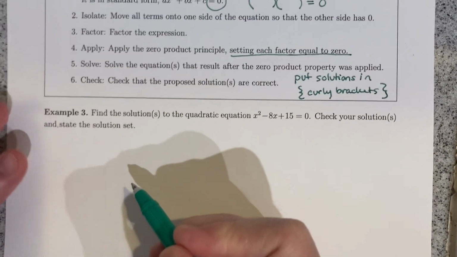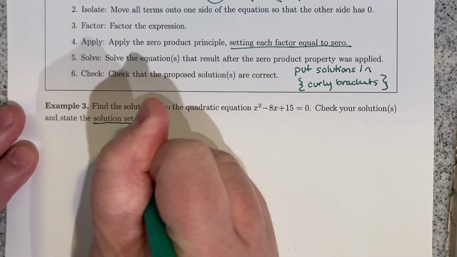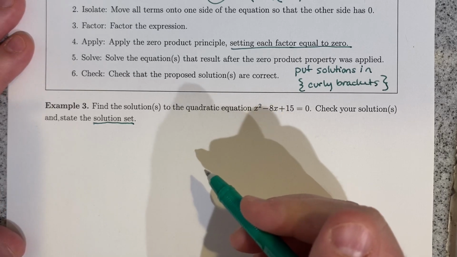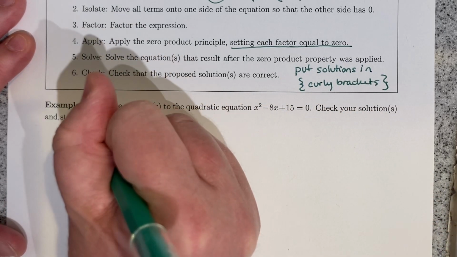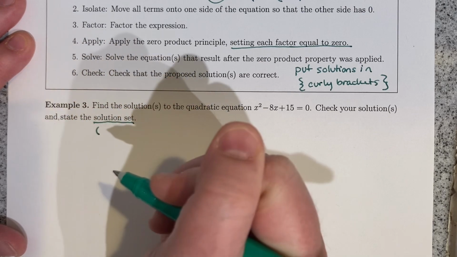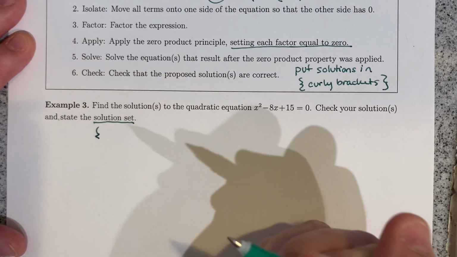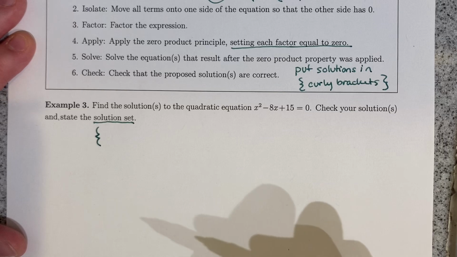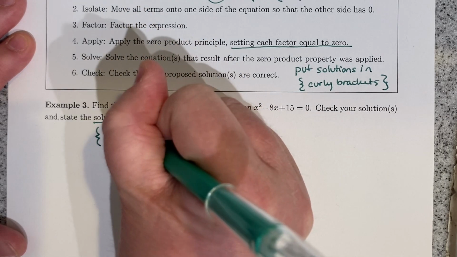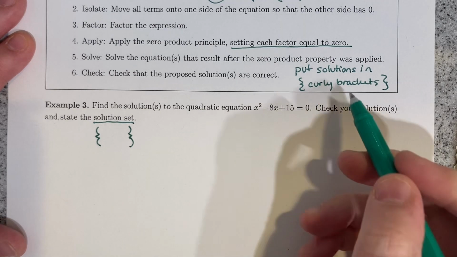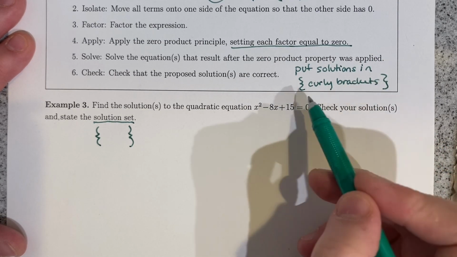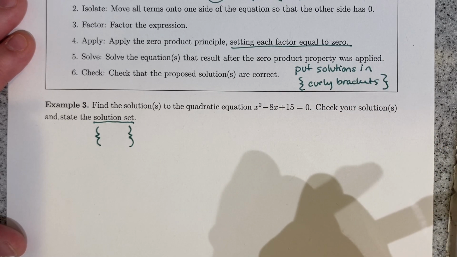That's what they mean when the directions say solution set. If you're having trouble drawing curly brackets, because I know for some of us this might be a new thing, one thing you can do is make a parenthesis, then a little triangle thing, and then another parenthesis. And that tends to look decent. So parenthesis, triangle thingy, parenthesis. Sometimes mine look better than others, but that's the idea.